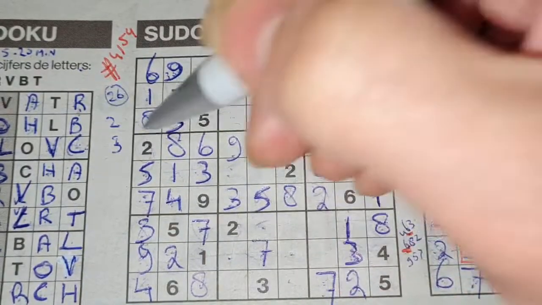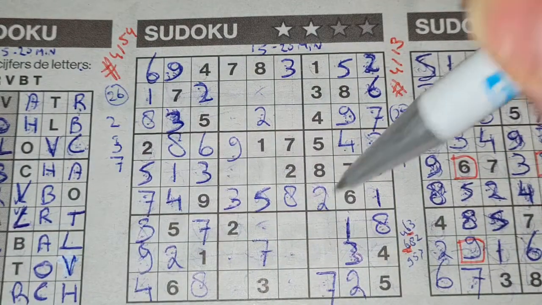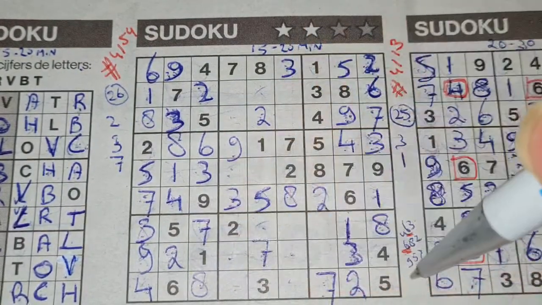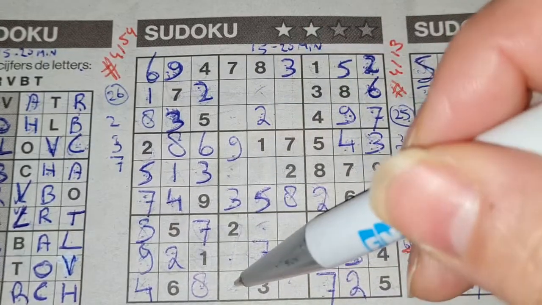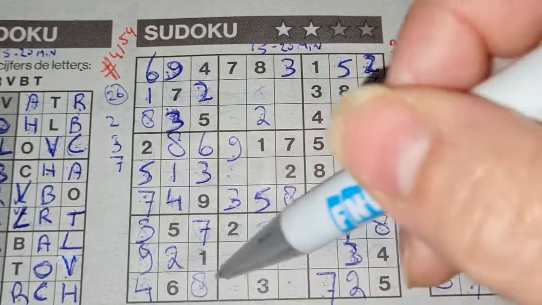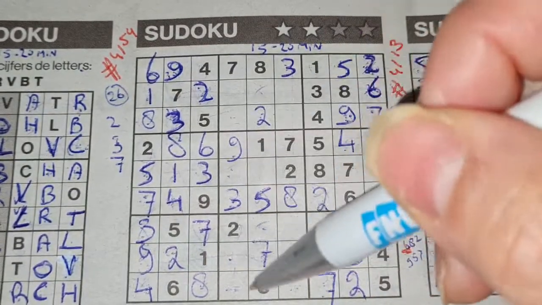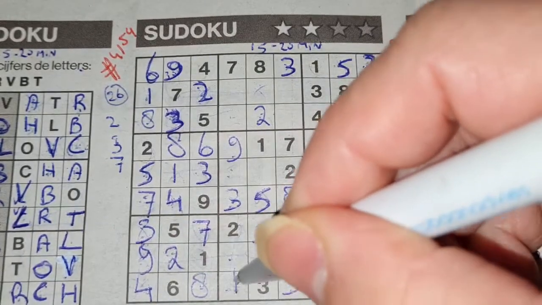I can see digit number 3, number 7. Oh, wait. Two numbers left in the last row. Number 1 is missing, 2, 3, 4, 5, 6, 7, 8, and a 9 is missing. 1 and a 9. We have a 9 there, no 9 there. 9 should be here, and a 1 goes there.